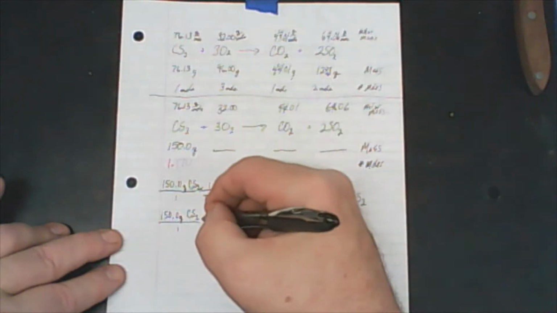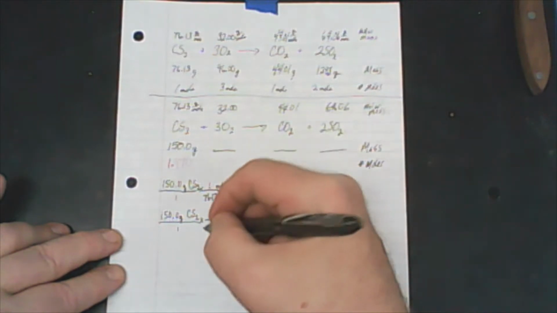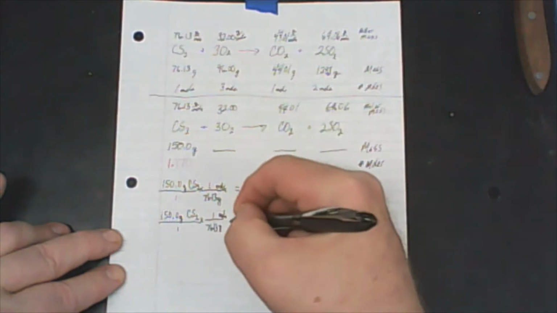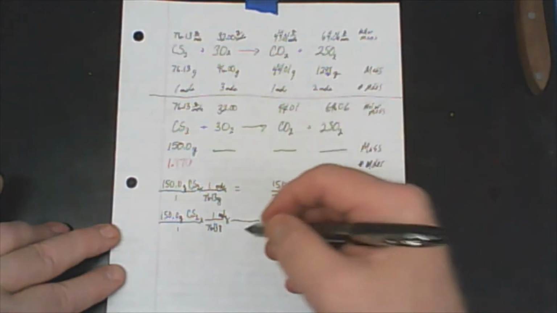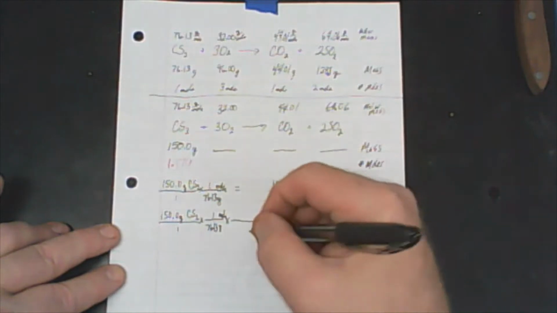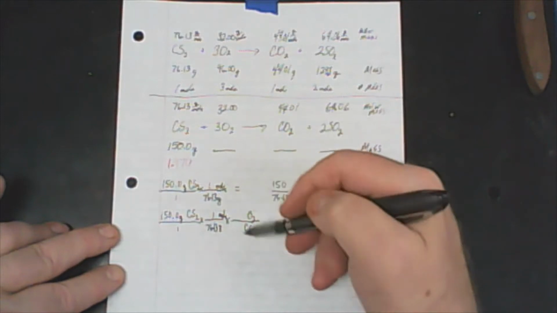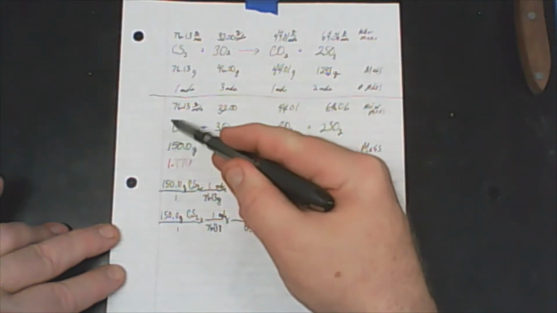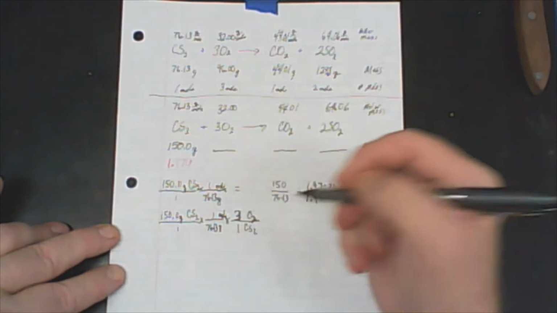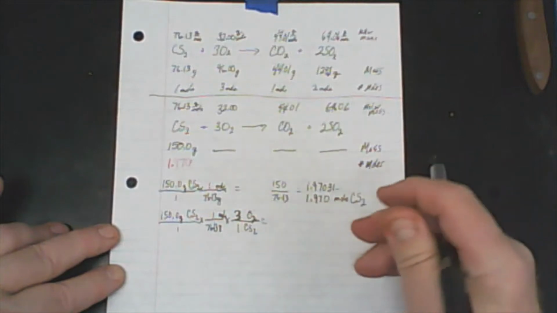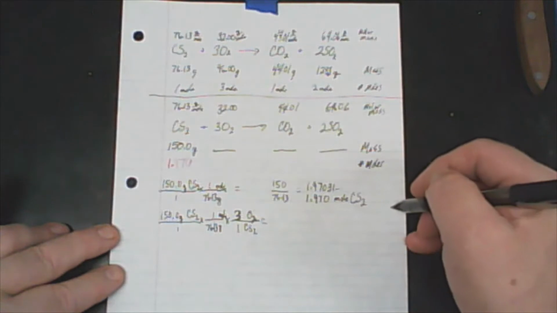So I'm going to recreate what I just did. I want to go from grams to moles. 1 mole weighs 76.13 grams. Now the next step is I'm going from moles of one to moles of the other. So I want to get rid of my CS2, put it on the bottom. I want O2, put it on top. And now I bring the coefficients from my equation. That's a 1 and that's a 3. If I stop right here, my CS2 cancels, my grams cancel, I'm left with moles of O2.